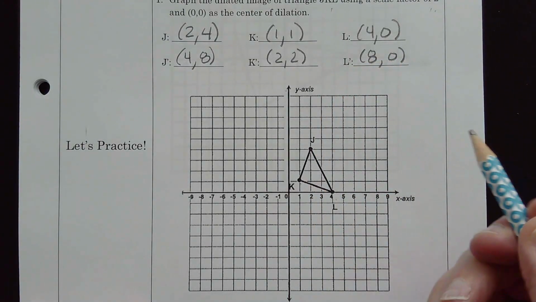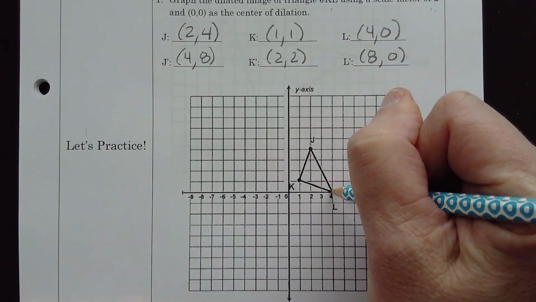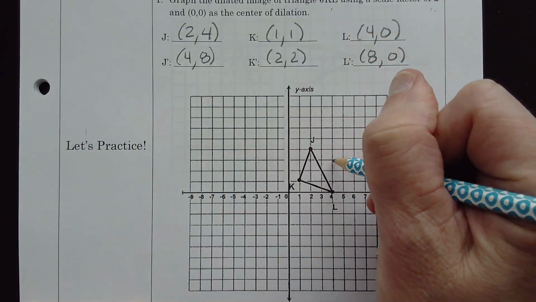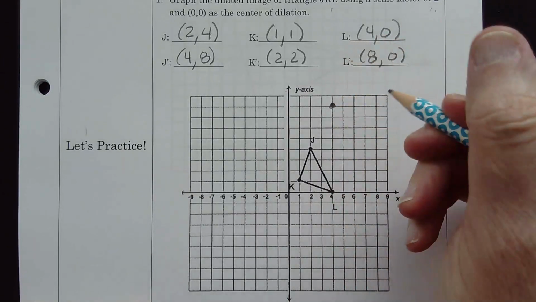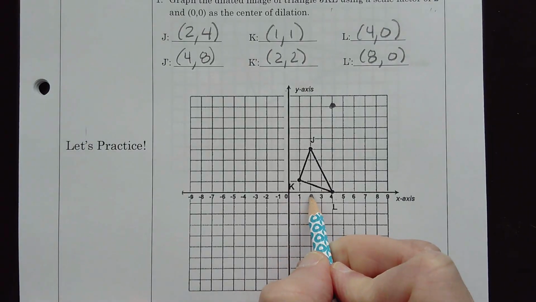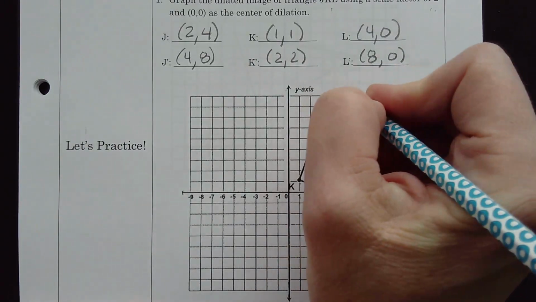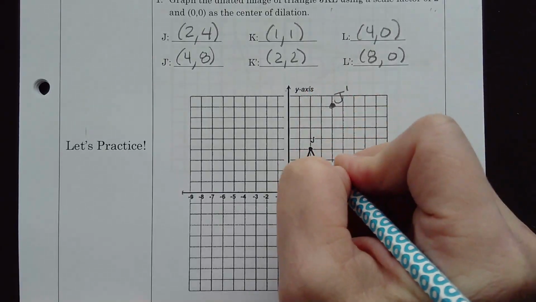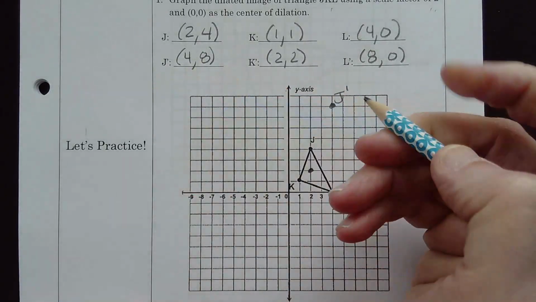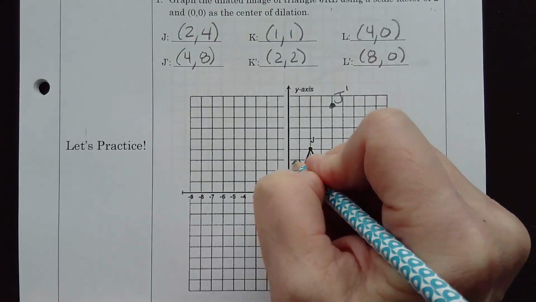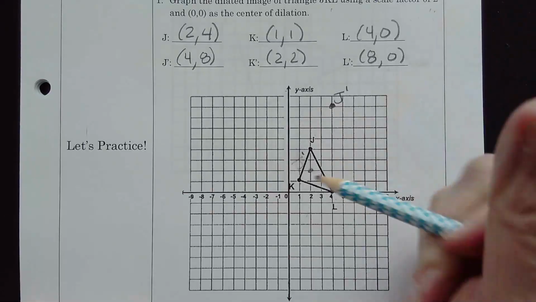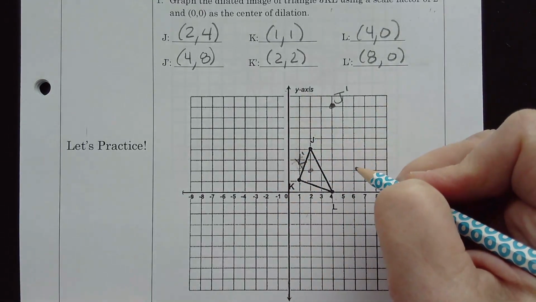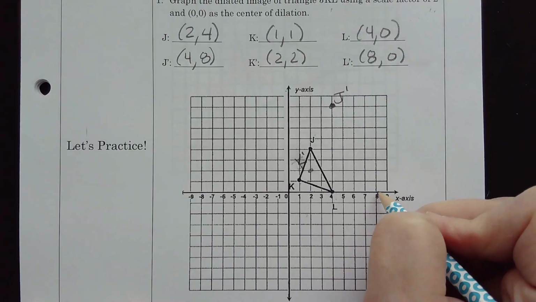Now I'm going to plot those. I'm going to come over 4 and up 8. 1, 2, 3, 4, 5, 6, 7, 8. And I'm going to come over 2, up 2. Oh, I've got to label that J prime. The apostrophe means prime, so that's what those points are. Oops, I put J instead of K. K prime, and then L is over 8, up 0.